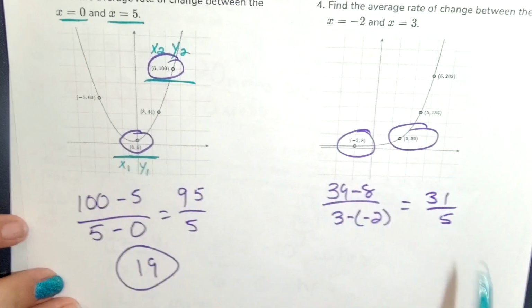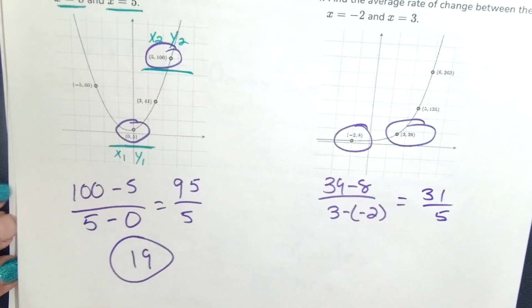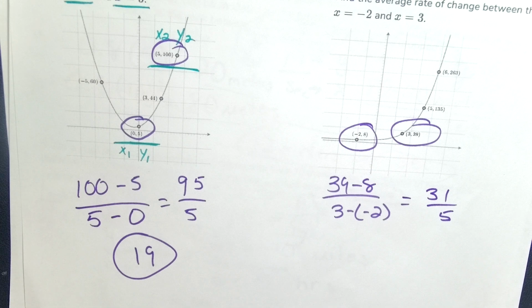Here are your answers for the next 2 problems, 3 and 4. How or what is given to me? What values are given to me in these problems? Your x's. How do I find my y's? Not your question.